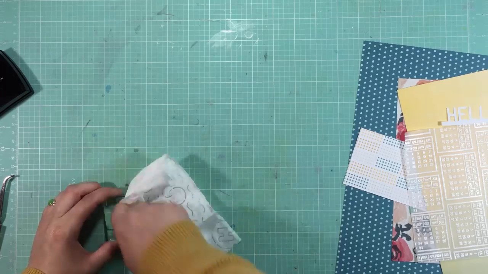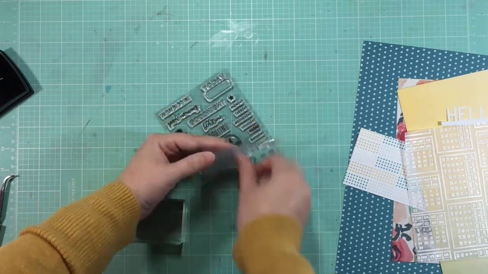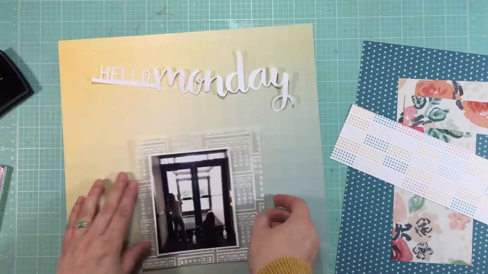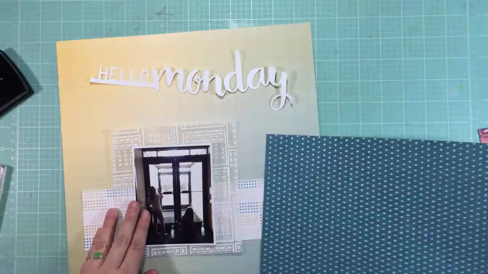So now I am going to clean off my stamp and put it back, and I'm going to layer up some papers behind it.